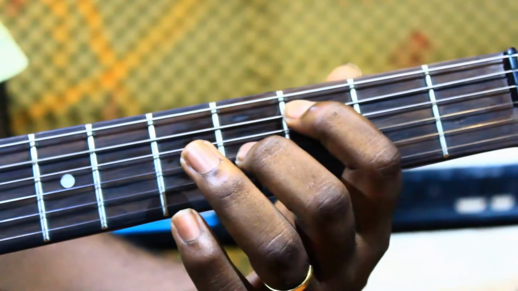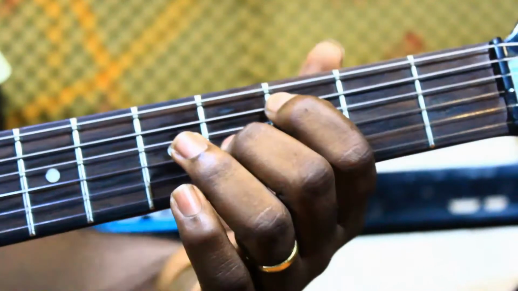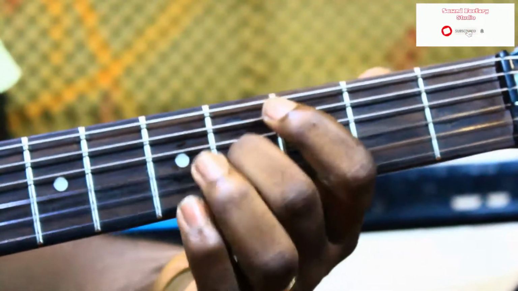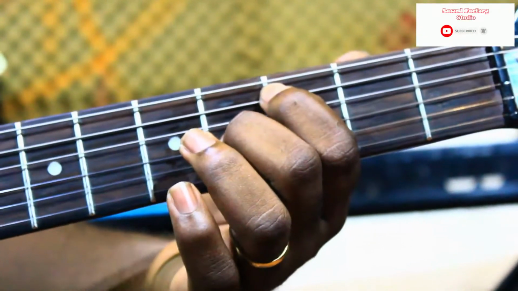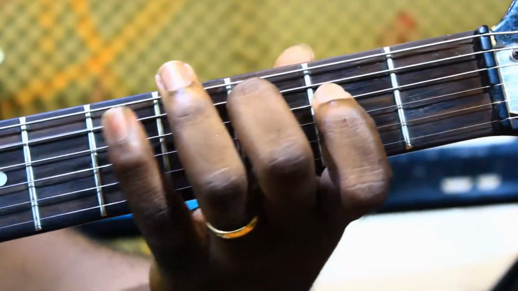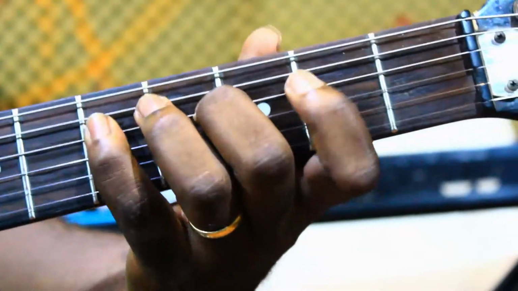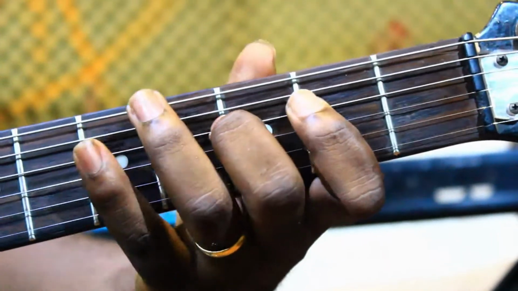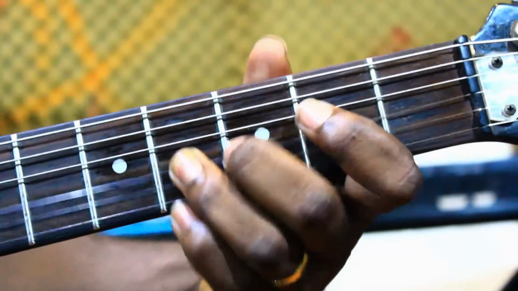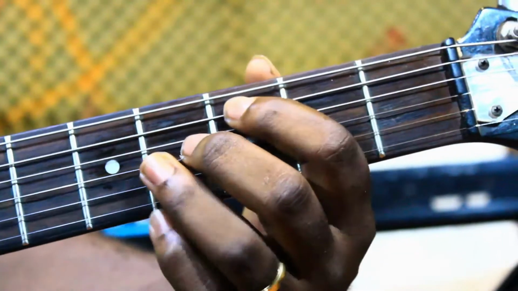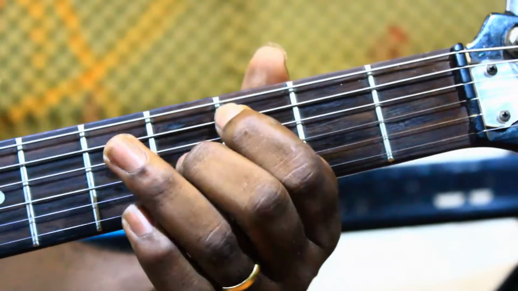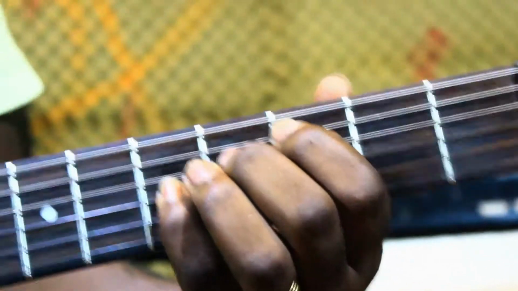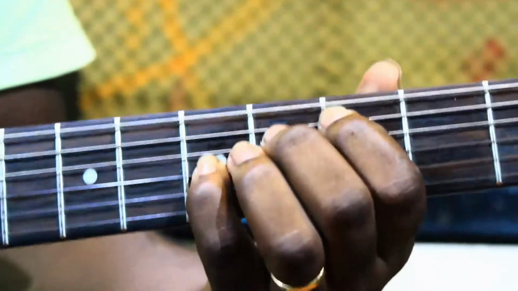So the root plus the 7 gives you what we call a major 7, because the 7th is the natural position of the major scale. So if you were supposed to play do, re, mi, fa, so, la, ti with numbers 1, 2, 3, 4, 5, 6, 7, that is the 7 note. So when the root goes with that, it's called a major 7. And when the root goes with root, that is a major chord.